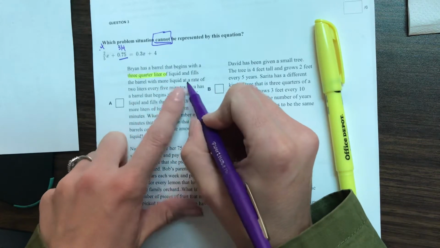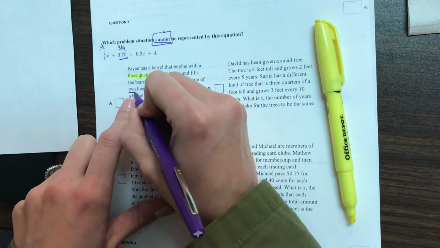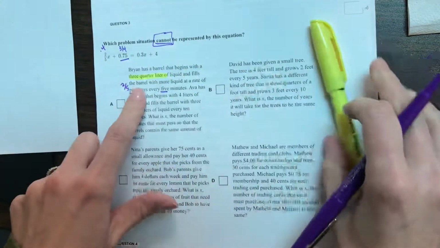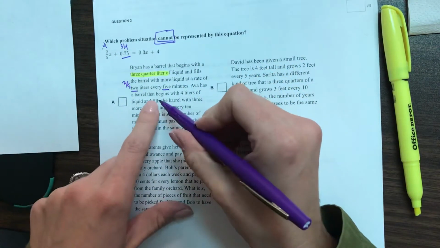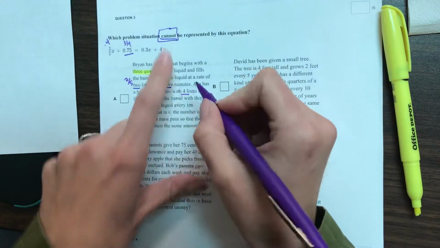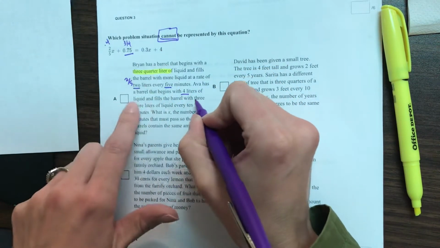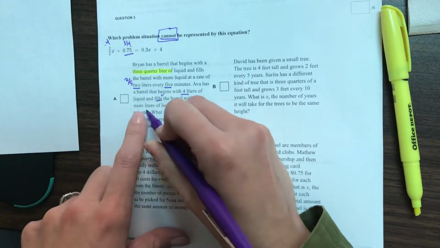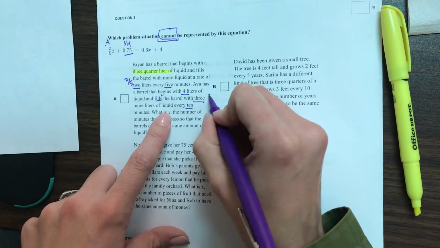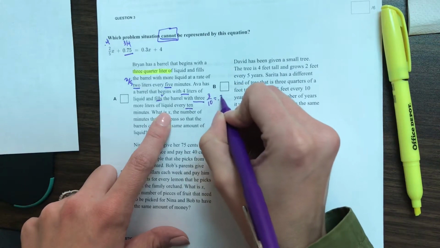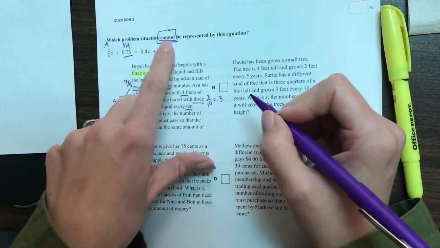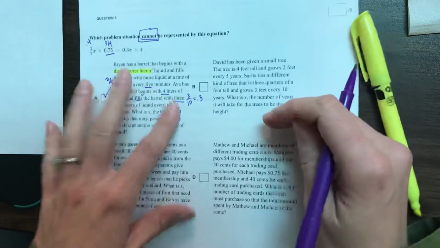And fills the barrel with more liquid at a rate of 2 liters every 5 minutes. So that would look like what they gave us in the problem. Ava has a barrel that begins with 4 liters. Okay, we've got 4. And fills the barrel, so she's adding, with 3 more liters of liquid every 10 minutes. So 3/10, which would be 0.3. So that works out too. Okay, this one works. Remember, we're looking for one that does not work.